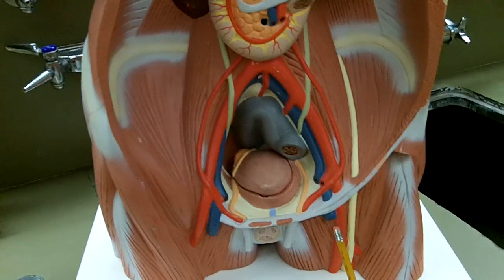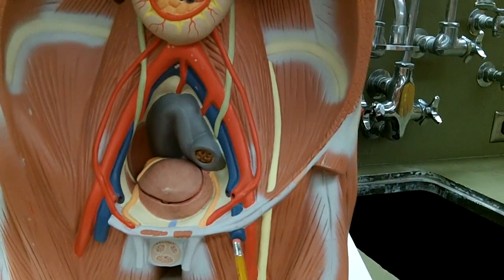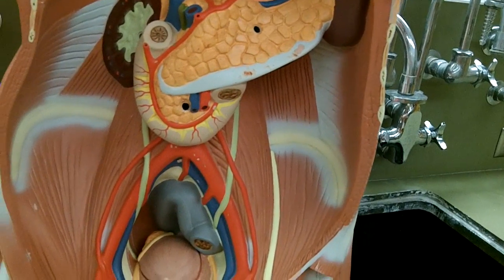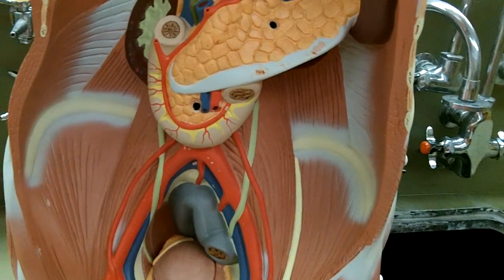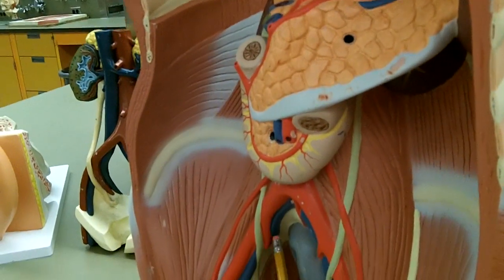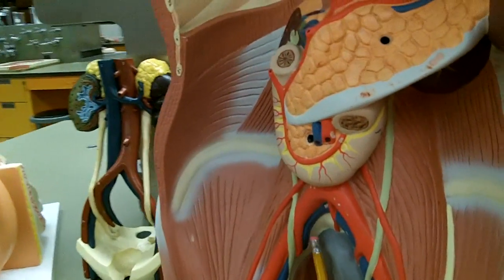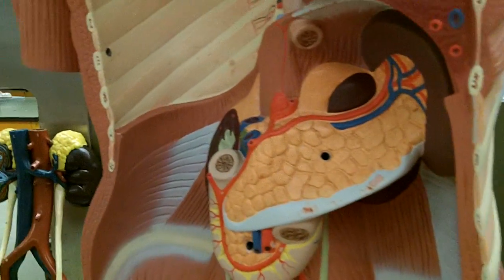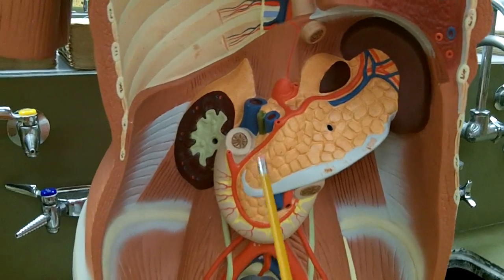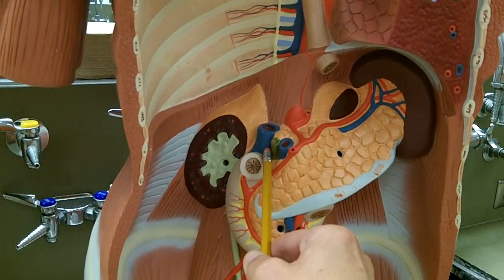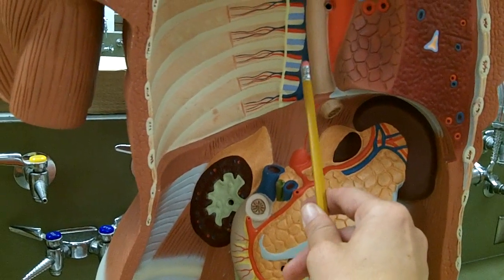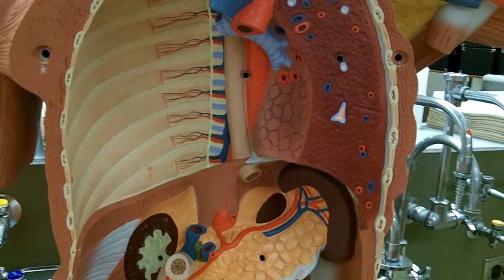Now for the veins, here is the femoral vein, crosses the inguinal canal, then it turns into the external iliac, and the external iliac is going to merge with the internal iliac, and once they merge together, they are forming the common iliac veins, and then they would form the inferior vena cava, which can be tagged in the abdominal region, as well as in the thoracic region, not shown on this model.